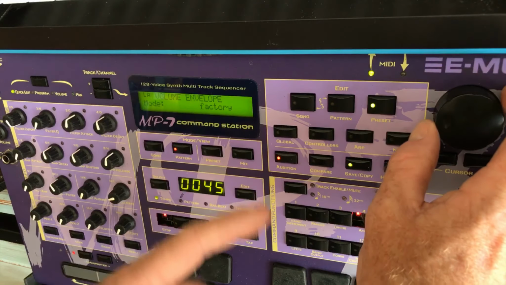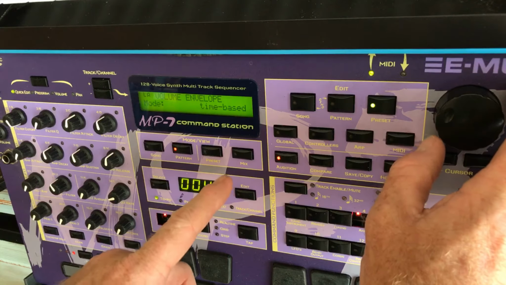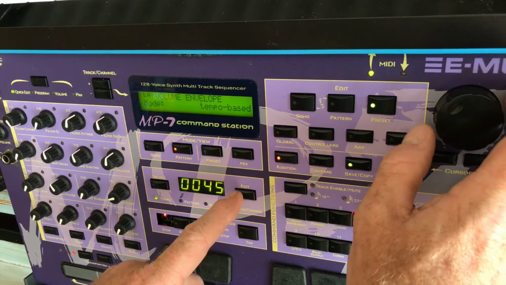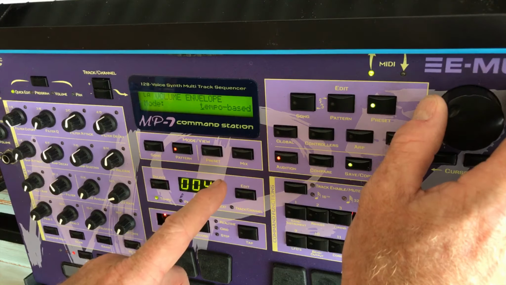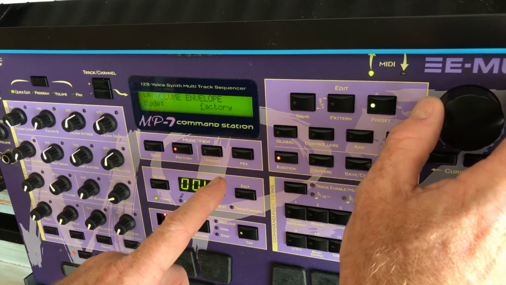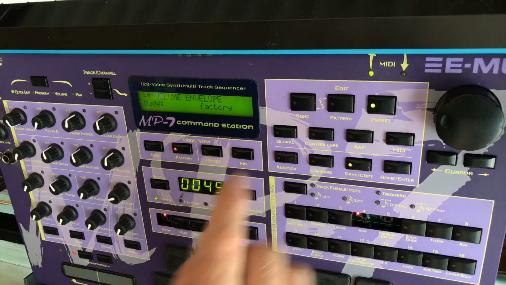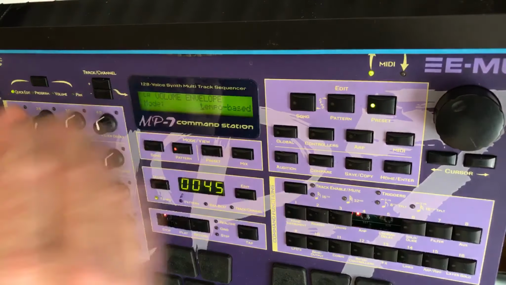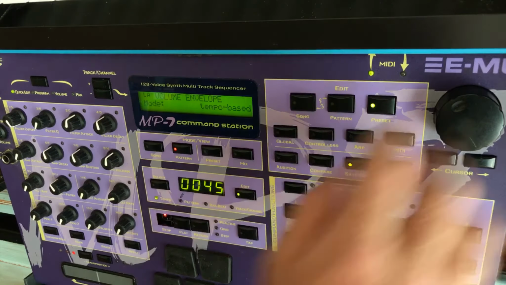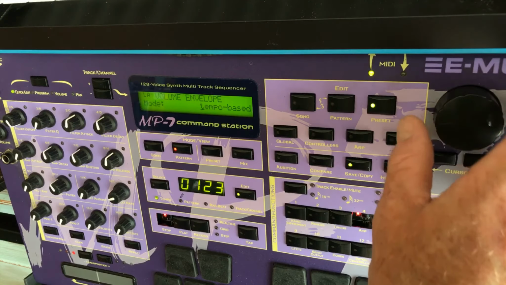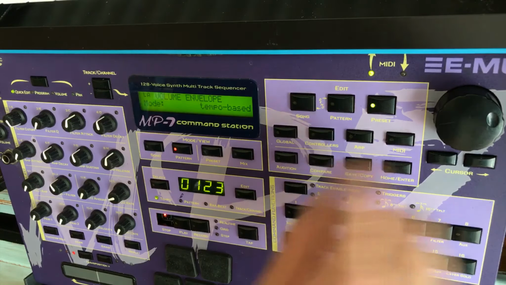So you can choose factory as well. So you can hear there's a faster attack on the factory and time-based, slower on the tempo-based. But if we up the tempo, that was a bit fast, up to sort of 123, let's have a listen to that.